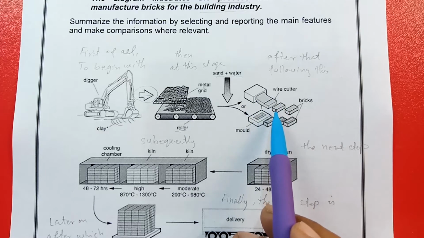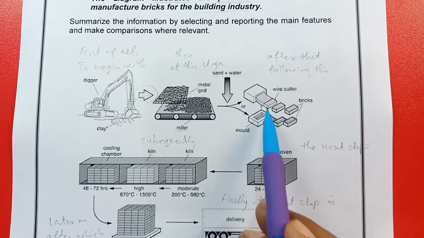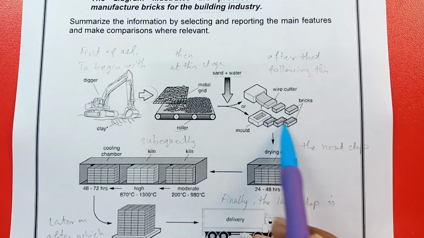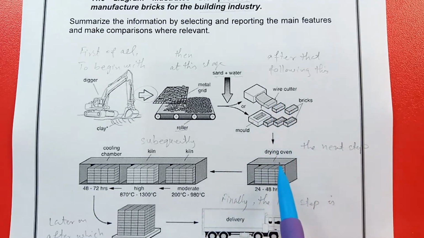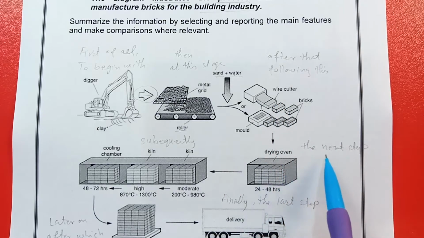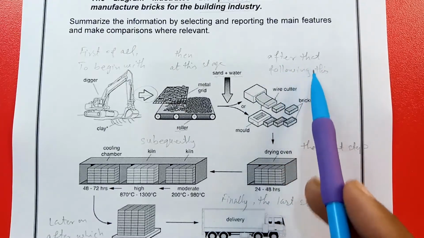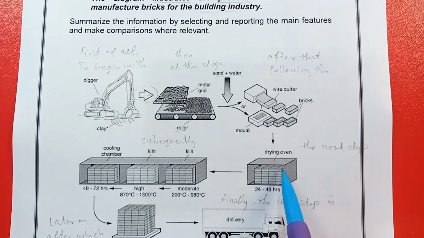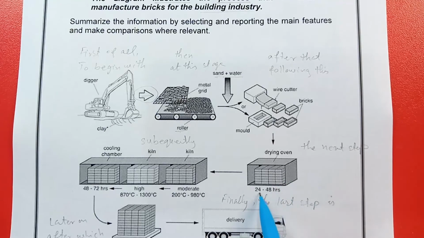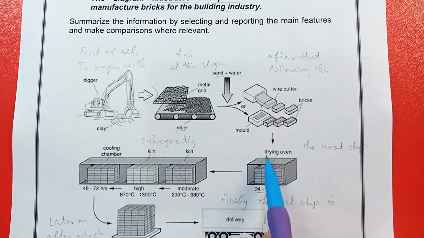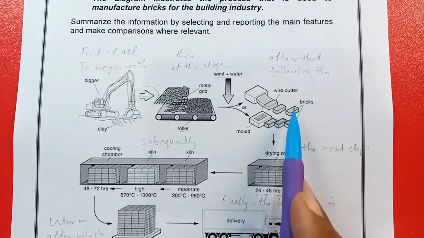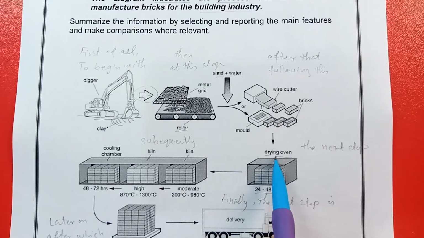You can write the following this, or after that, any connector you have to use here. The bricks are placed in an oven to dry for 24 to 28 hours. This is a drying oven. These are the wet bricks, and they are being sent over here, where the bricks would be dried for 24 to 28 hours, for 1 day or for 2 days. Then you can write the next connector, subsequently.